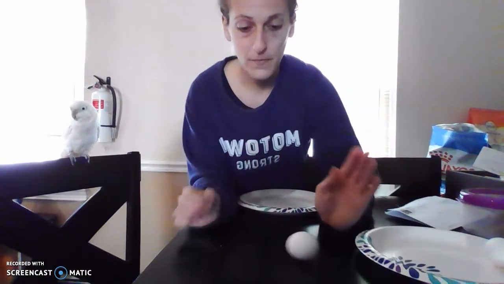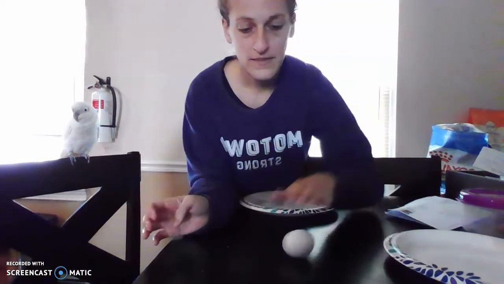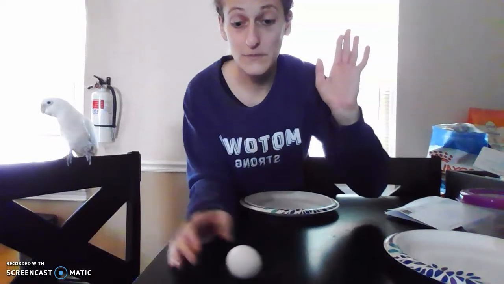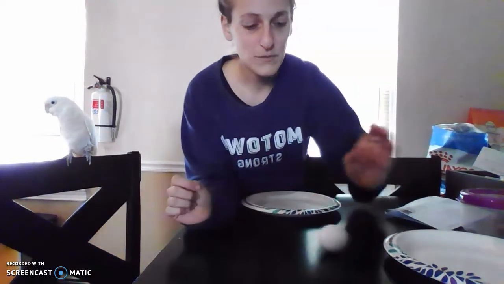So let's try our other egg. I tap it. It stops spinning. Tap. Stop spinning. It's rolling because my table is not level. But as we spin, tap, it will stop spinning. So this egg, when I spun it and then tapped, stopped its spinning motion. And this egg, when I spun it and then tapped, continued to spin after I lifted my fingers.